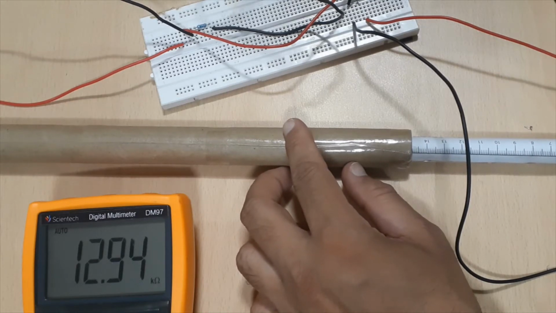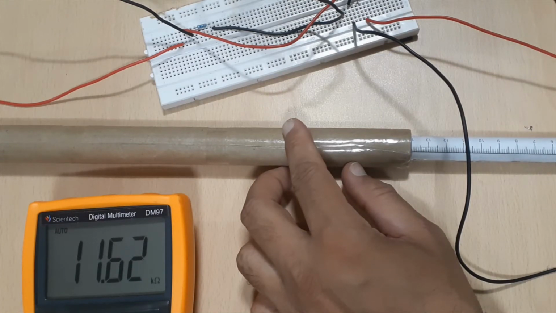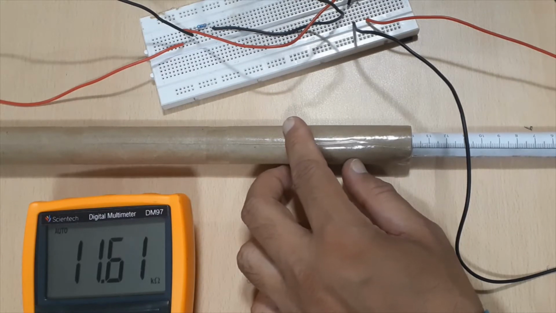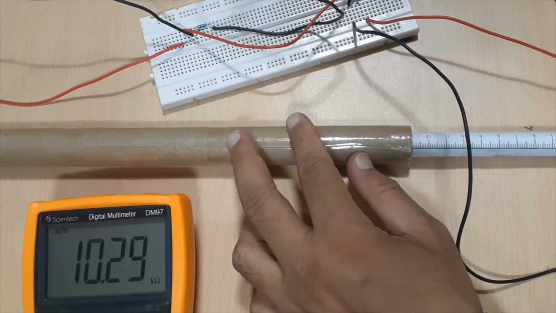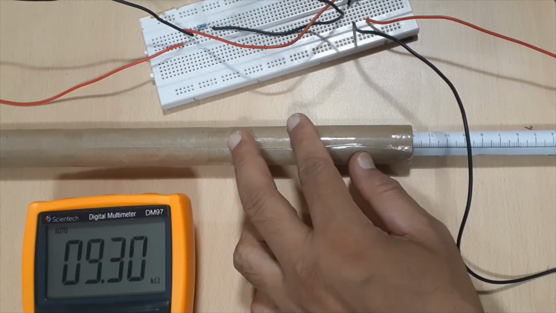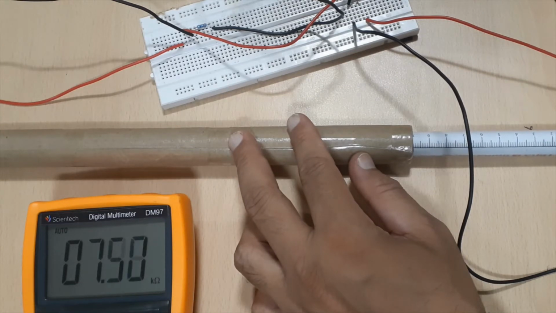15. 14. 13. 12. 11. 10. You can see it is now approaching to some few kilo ohms only.